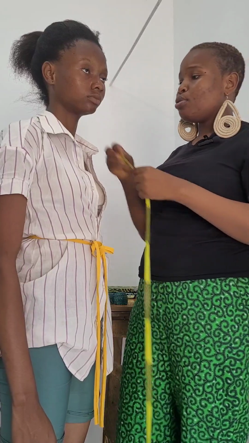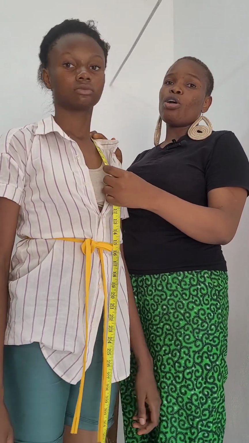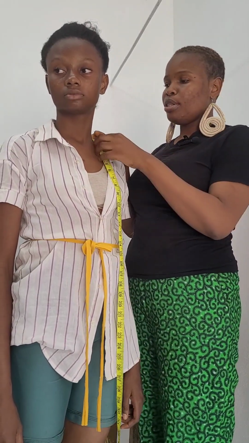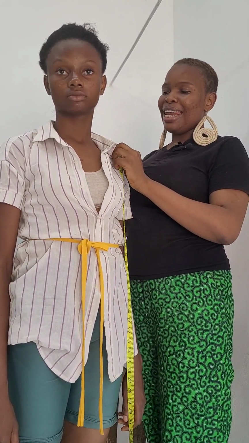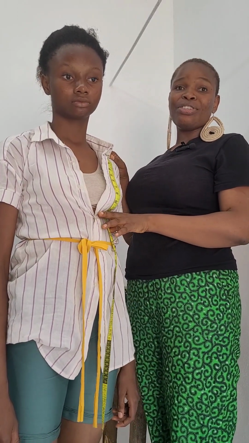So the next thing you want to do is take the measurement from their shoulder. One mistake we also used to make, I used to do it too, is taking their length-wise measurement from this part. No, it reduces the measurement.